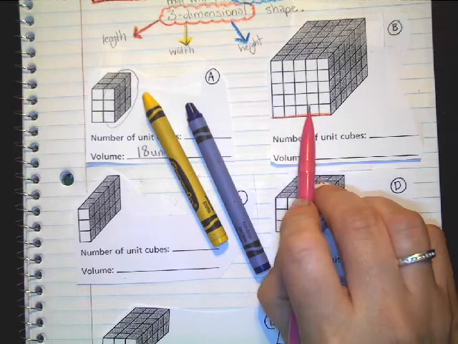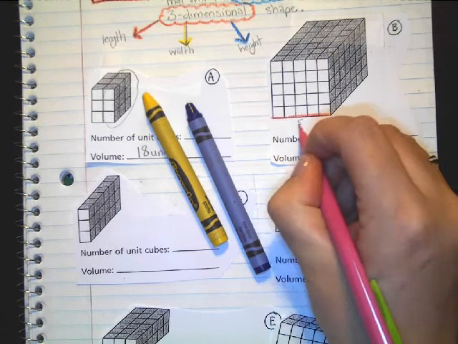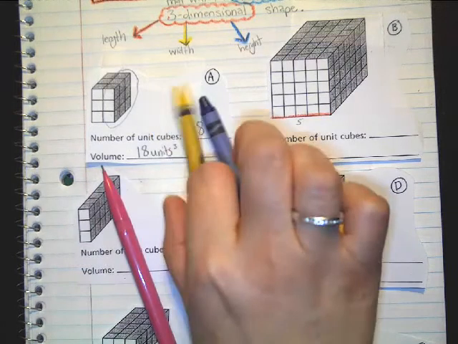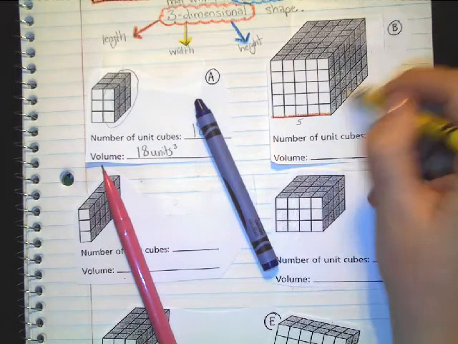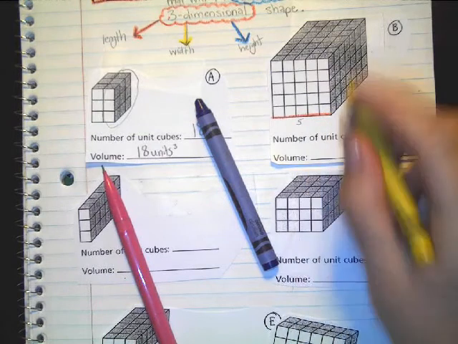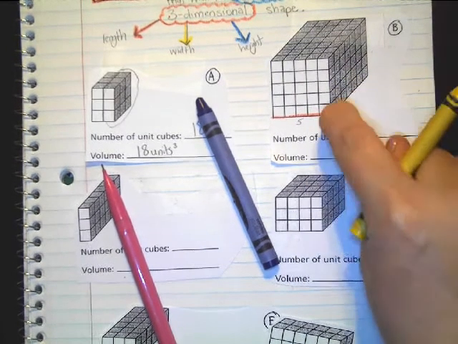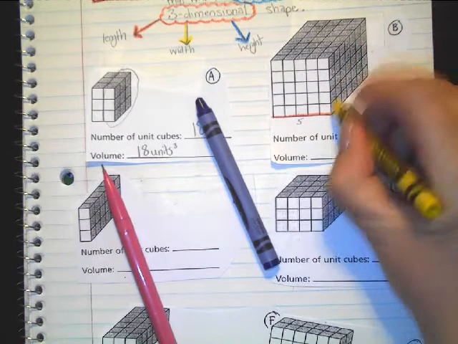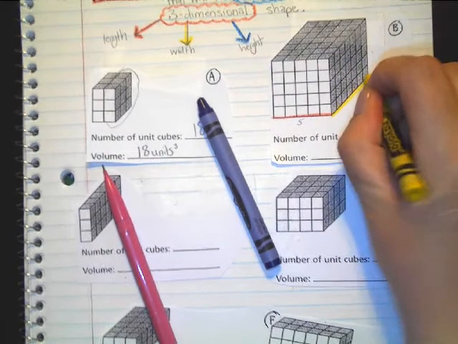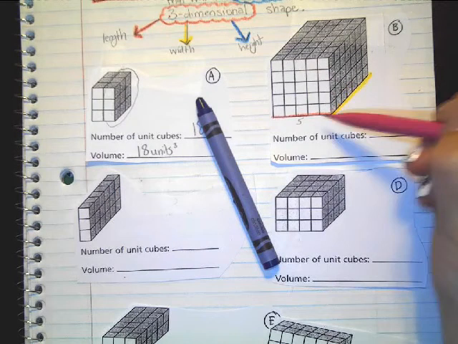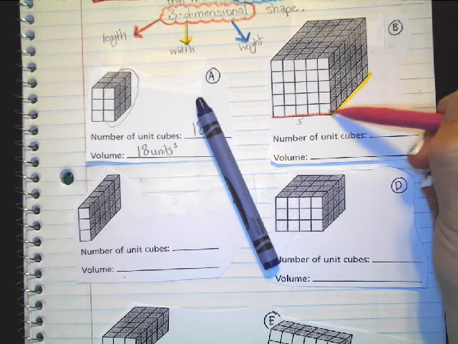What is that number? How many cubes are going across there? 1, 2, 3, 4, 5. So that means that there are 5 going left and right. Now let's take our yellow and find the width. How far back? From front to back. That's what we're going to call the width. So I take yellow, and I go to this front corner, and I go all the way till I hit the back corner.